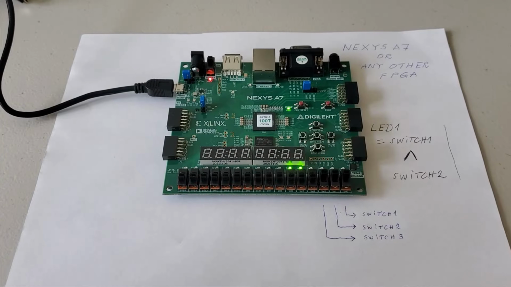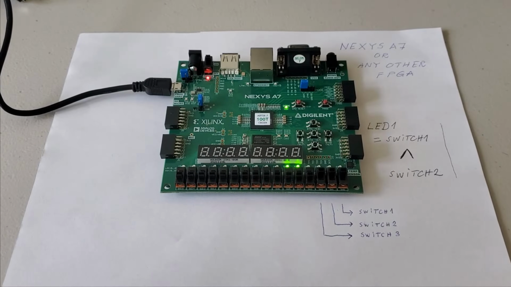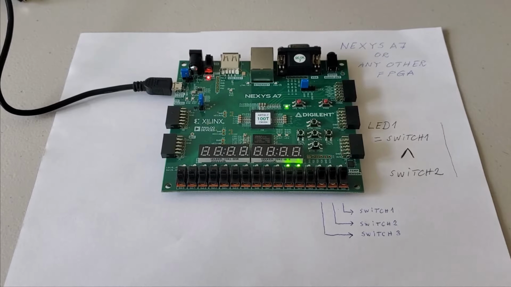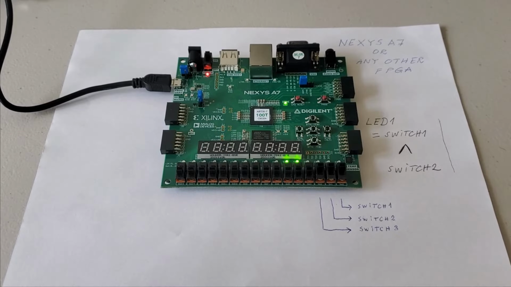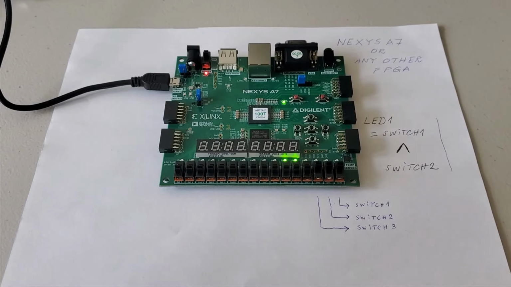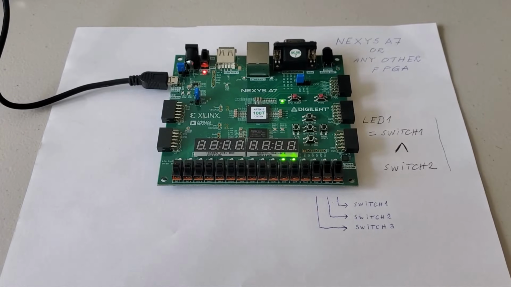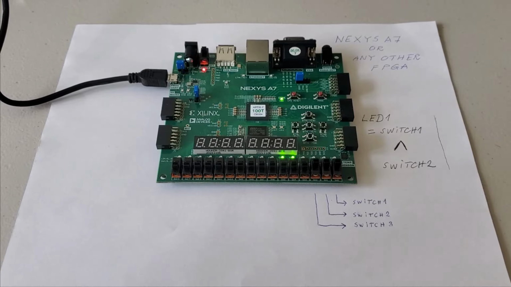Before I start with coding, I have to make a few remarks. First of all, I'm using the Nexys A7 FPGA. However, everything that I will explain in this video can be generalized to any other FPGA as long as you have the schematics of that FPGA.